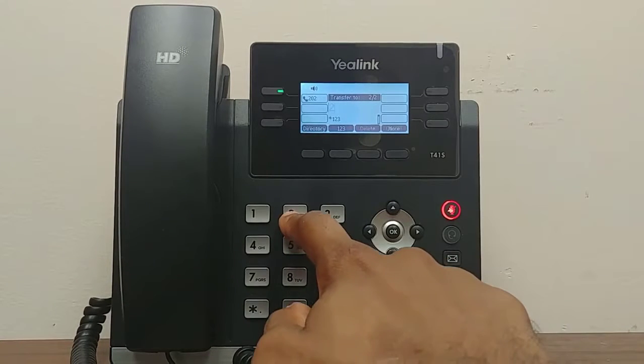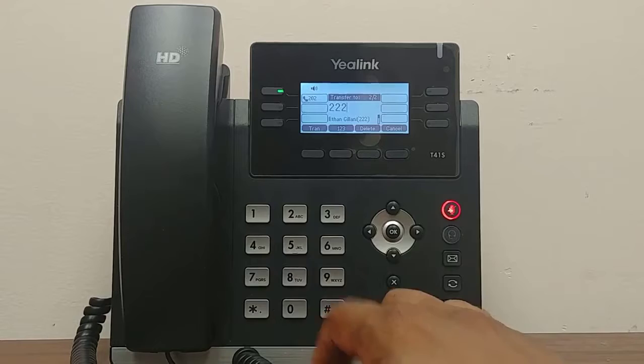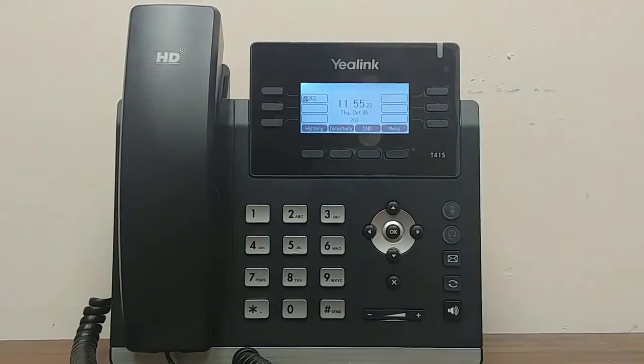left-hand side. I click that, and then type in the extension or phone number that I would like to transfer my item to. I then click transfer, and then that call has been migrated from my phone to the extension that I decided to transfer it to.